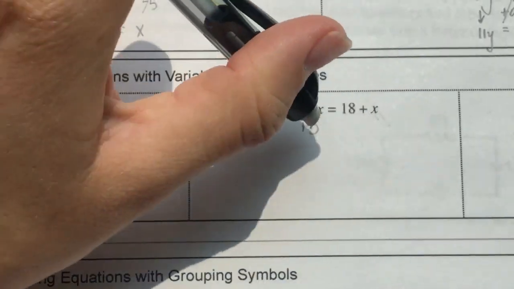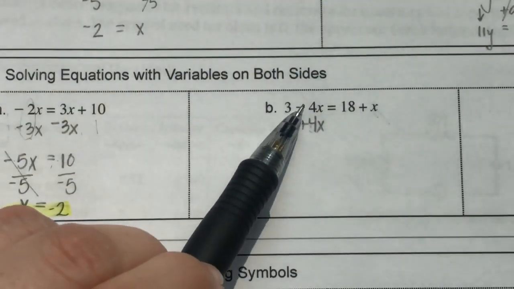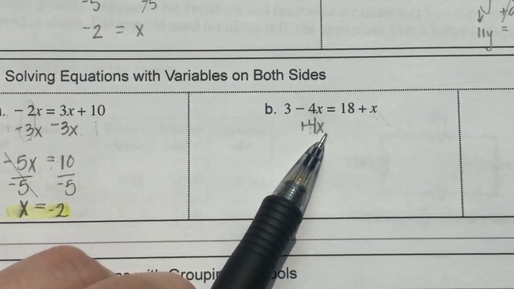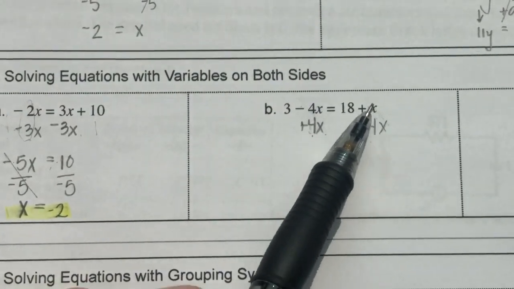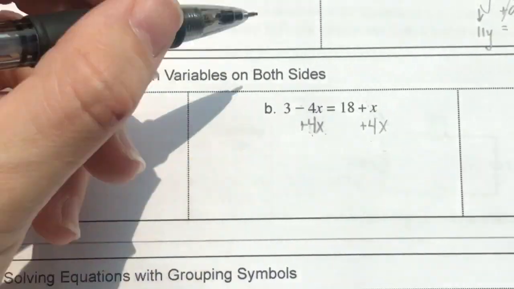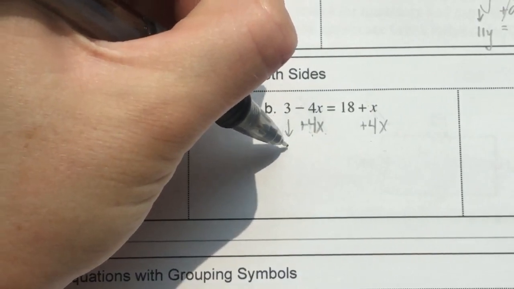So I'm going to add 4x to the left side in order to undo this minus 4x, this negative 4x. And then whatever I do to the left side, I need to do to the right. So I'm going to add the 4x under the other x term. So once we do that, I can bring down my 3.